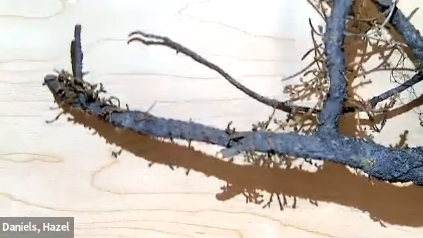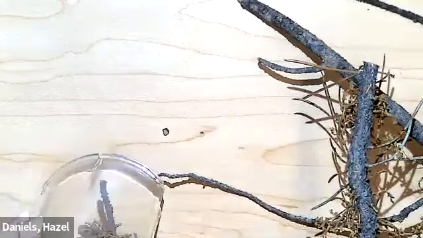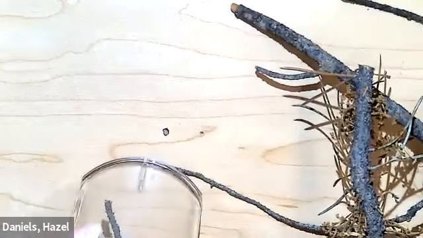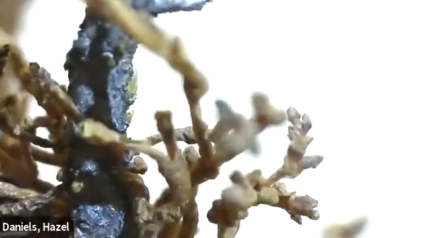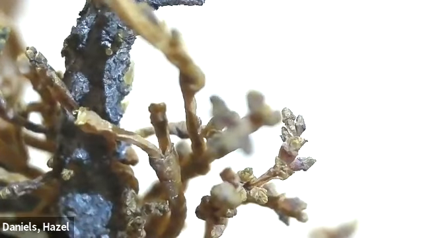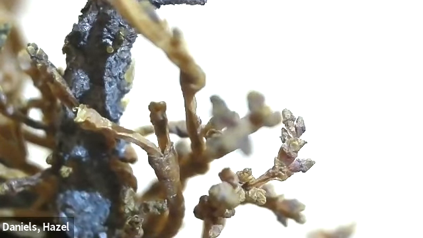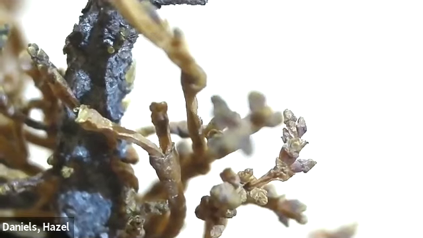Let me see how much I can zoom in. Here you can see the actual mistletoe itself. So this is the plant infecting the host.